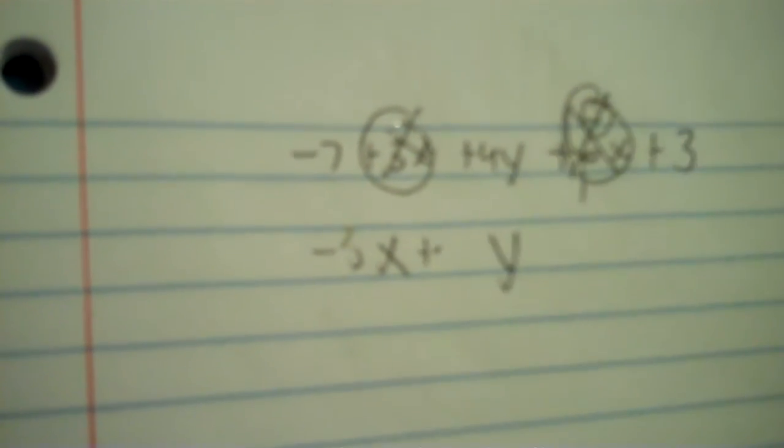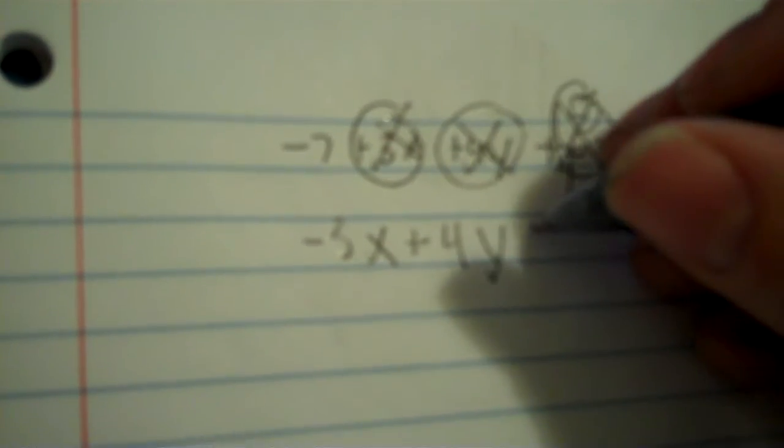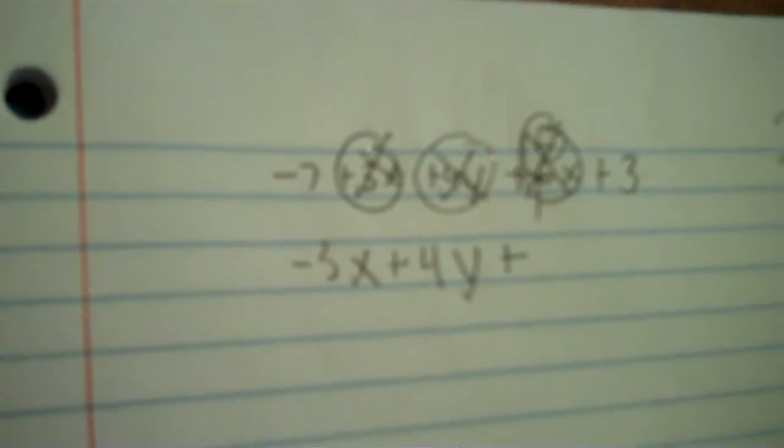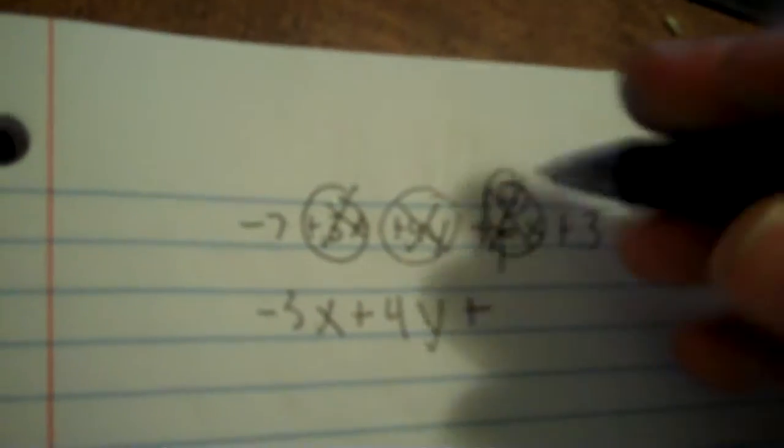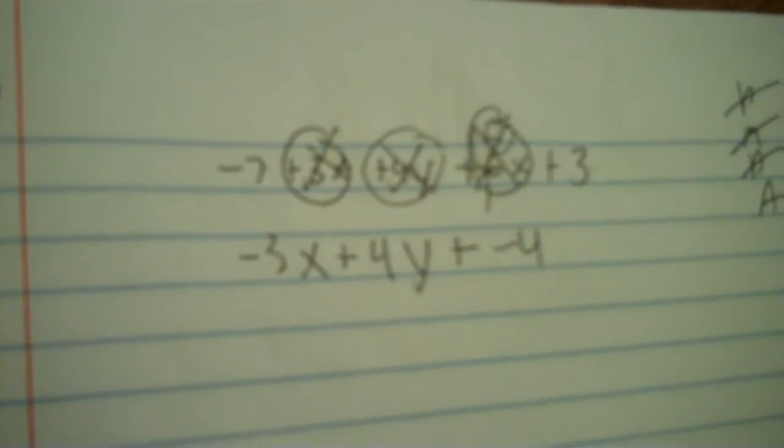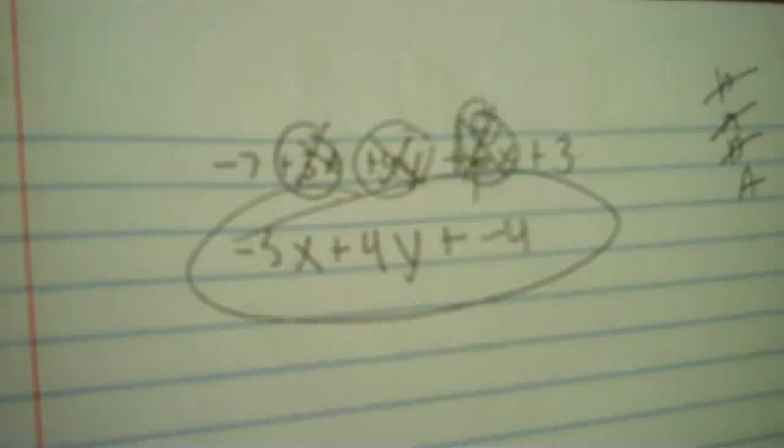Now I also have a second letter with y. Here's y. That's the only y I have. It has a 4, so it stays the same. I don't add anything to it. Constants, we have negative 7 and 3. So negative 7 plus 3 is negative 4. Again, when I say constants, those are numbers that are not multiplied by a letter.